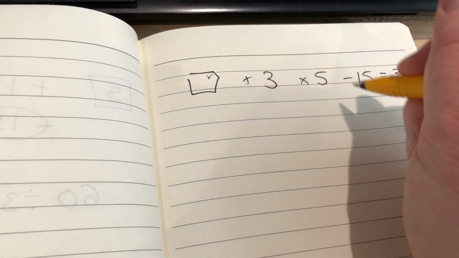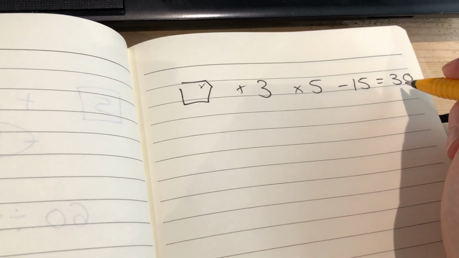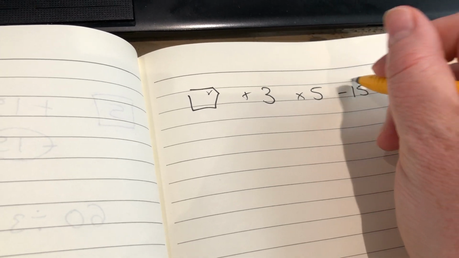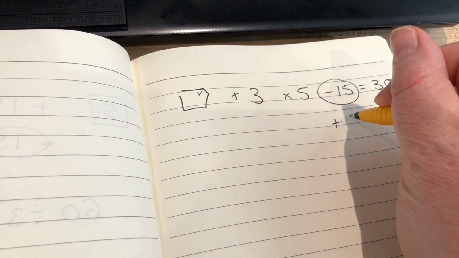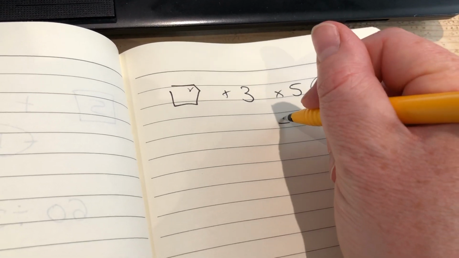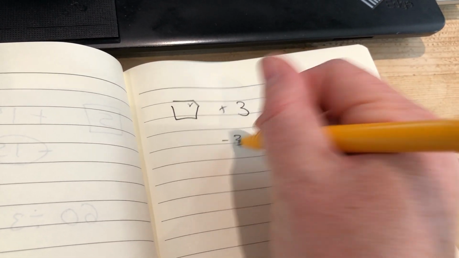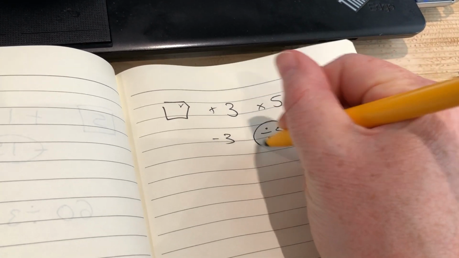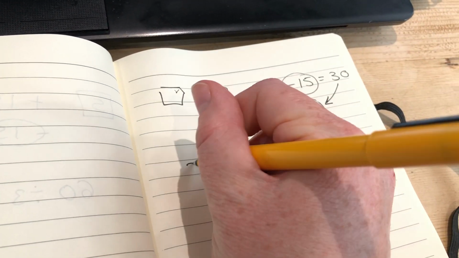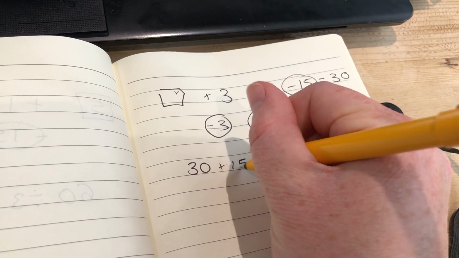So again, we're going to do our annotations underneath, working backwards. So rather than adding on, subtracting 15, what would the inverse be? It would be to add on 15. Rather than timesing by 5, what's our inverse? Multiplying by 5. And rather than adding 3, subtracting 3. Okay? And we're going to work backwards. So we're going to start with 30. And we're going to add on 15, which gives us 45.